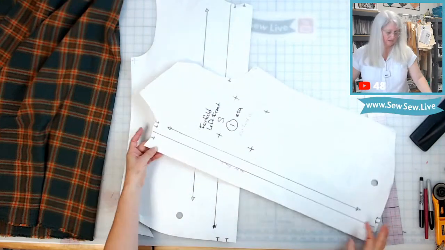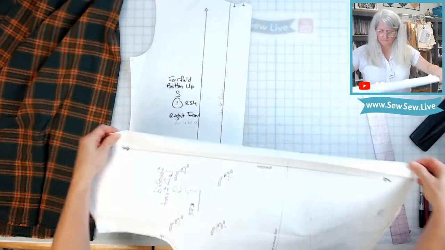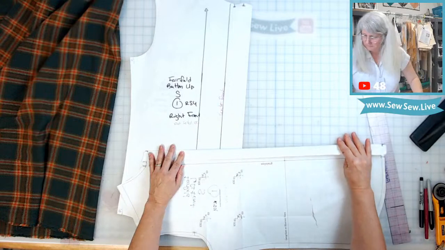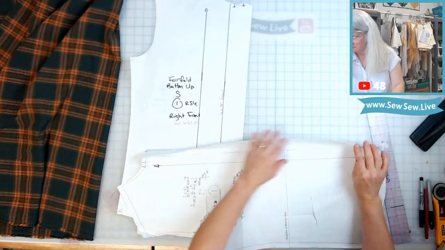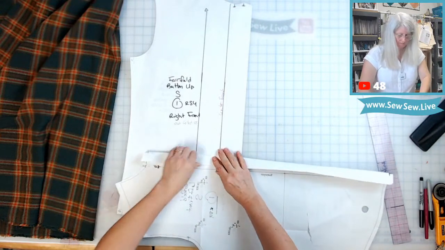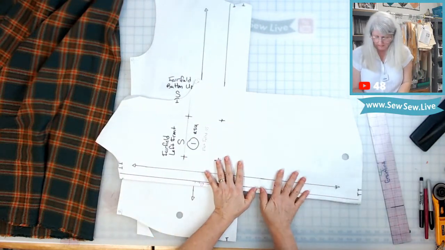All right, so just to reiterate, this fold line right here, this one has a whoop-de-doo in it to make a fake pleated placket.